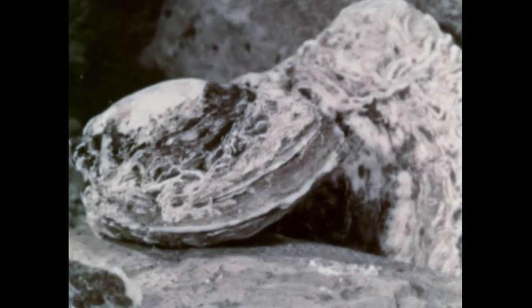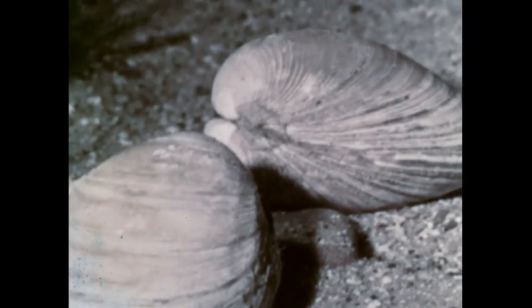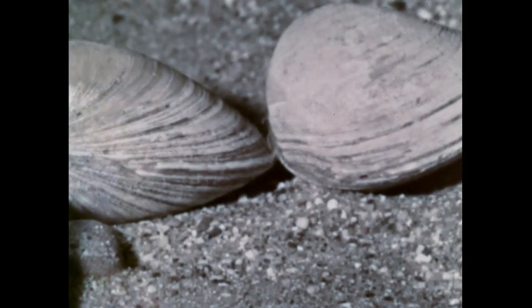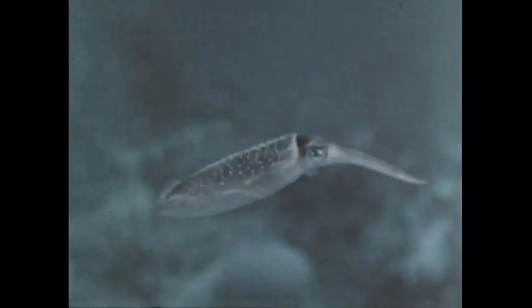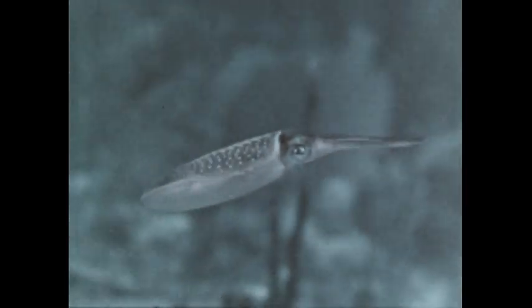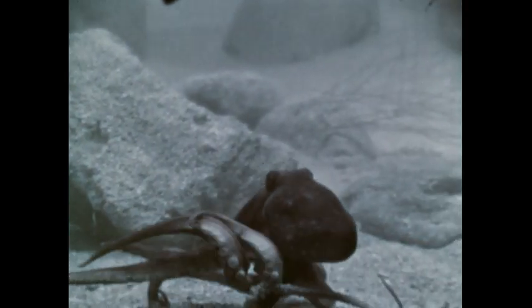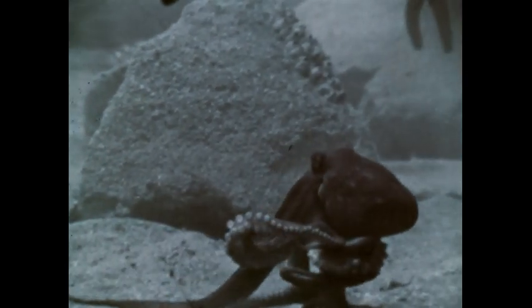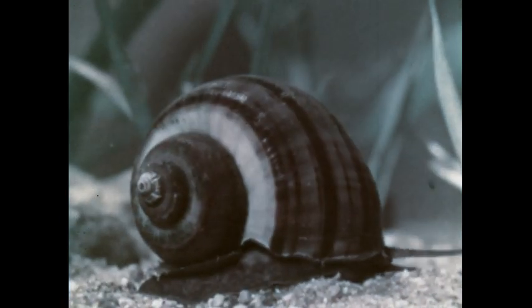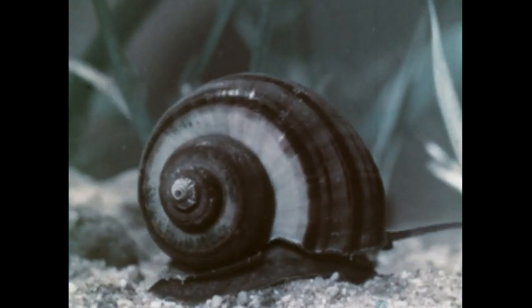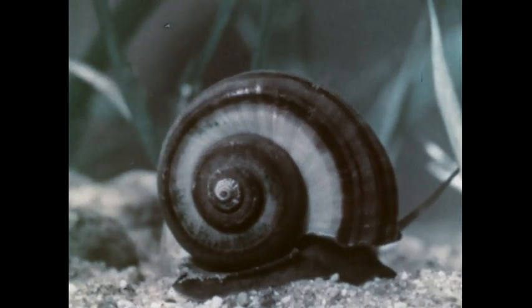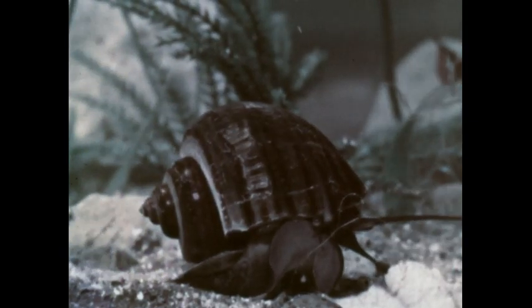The oyster and the clam. The squid, which sometimes grows to 50 feet or more. And the octopus, with its long arm-like tentacles. Although all these animals differ widely in outward appearance from one another, and from the snail whose life story you have just seen, they are all mollusks, because their internal body plan is fundamentally the same.